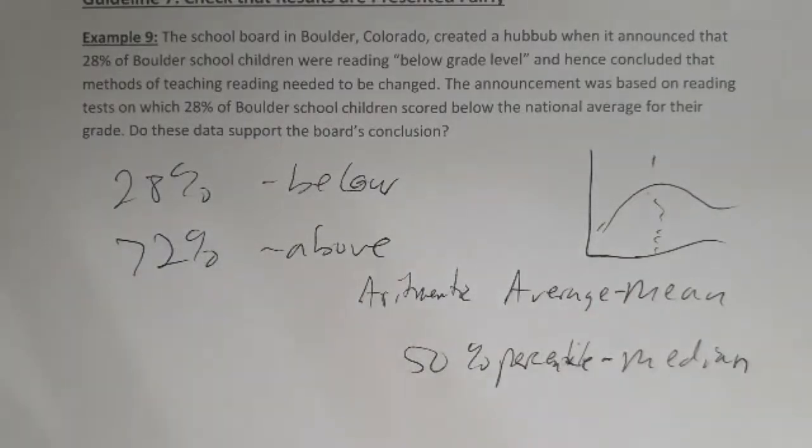And so if we talk about the 72% being above, this actually means that they're scoring slightly above what the average class would probably be doing. So this doesn't really support their conclusion that their teaching practices are bad. They might need to revamp their teaching practices, but this definitely does not demonstrate it, right?